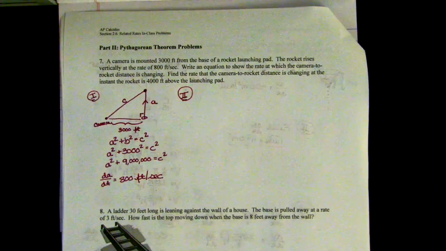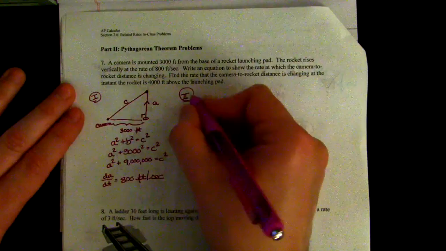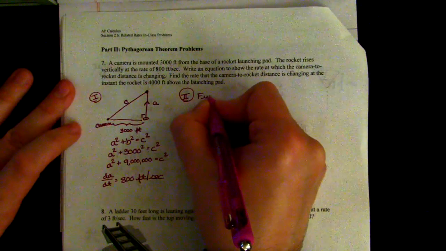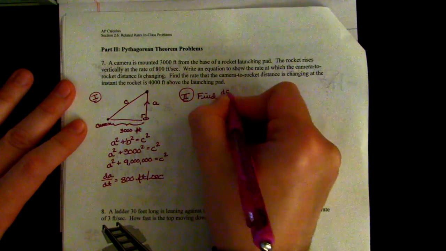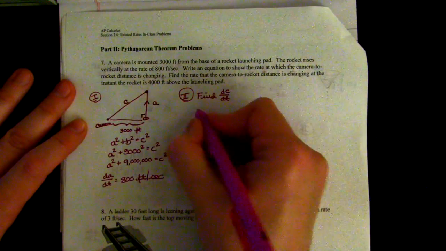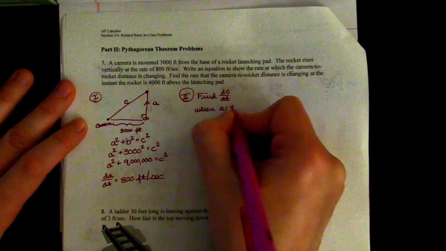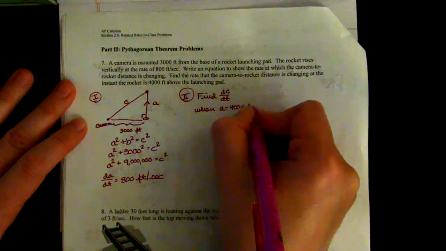See if you can go do part 2. Figure out what we're looking for in general and specifically. Find the rate that the camera to rocket distance is changing. That means find dC dt. When the rocket is 4,000 feet above the launching pad, so when A equals 4,000 feet.